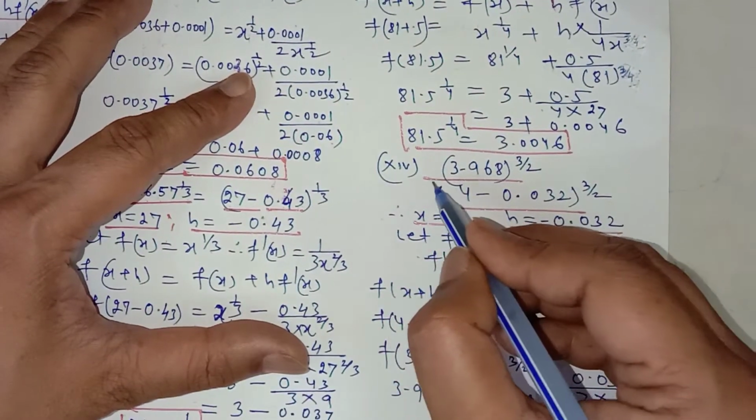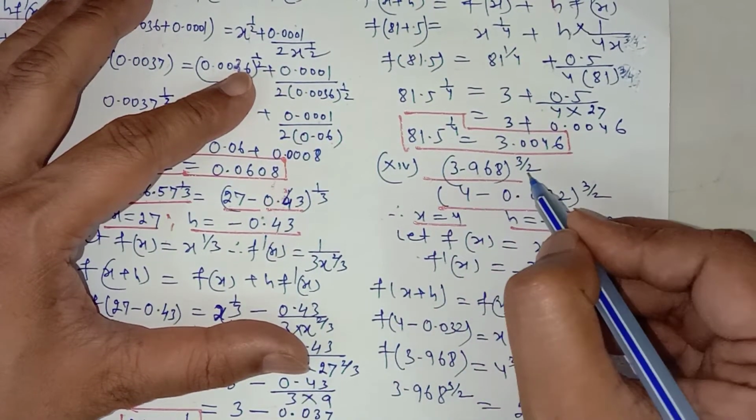Now here in the 14th part, 3.968 raised to power 3 upon 2.